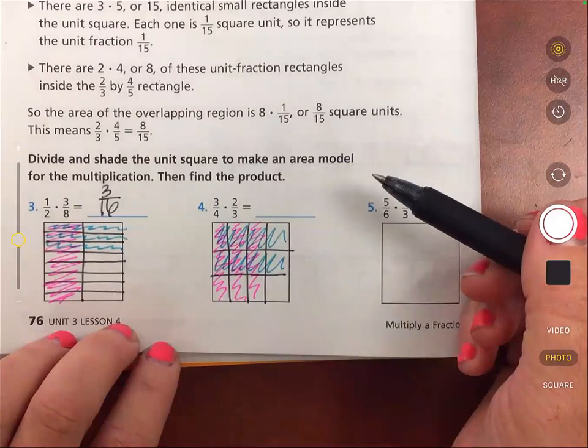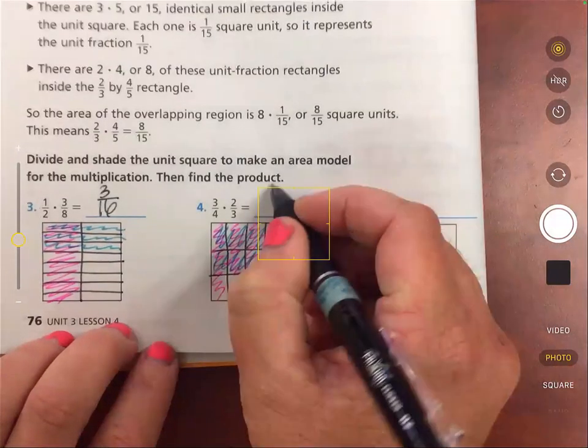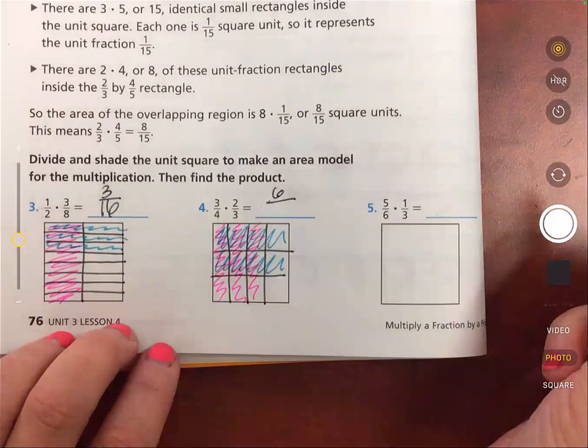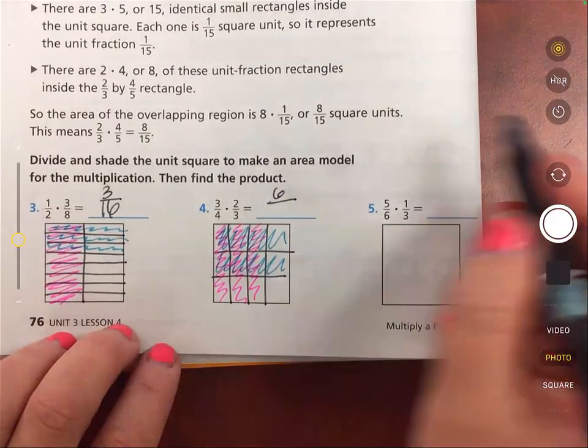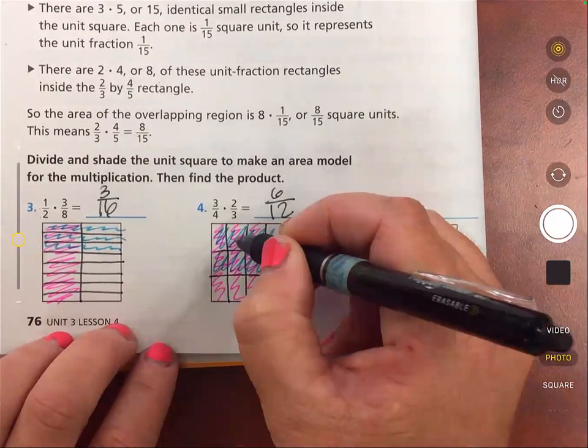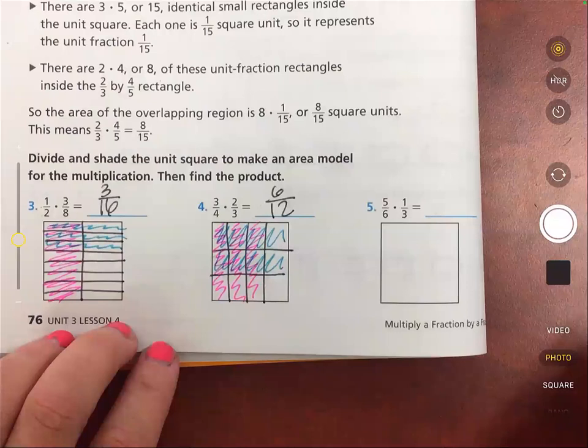6. 1, 2, 3, 4, 5, 6. There are 6 in that overlap section. And how many total rectangles are there? 12. 1, 2, 3, 4, 5, 6, 7, 8, 9, 10, 11, and 12.